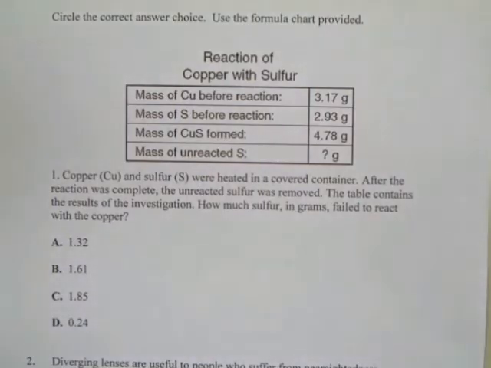So, what you're going to need to do in this problem, it says copper and sulfur were heated in a covered container. After the reaction was complete, the unreacted sulfur was removed. The table contains the results of the investigation. How much sulfur in grams failed to react with the copper? So, what you're going to need to do is figure out your total. It's a conservation of matter problem, so you're going to figure out your total mass and then figure out how much unreacted sulfur you have.